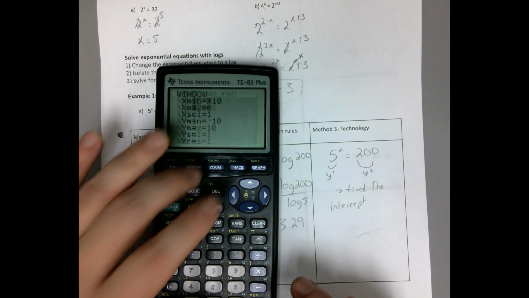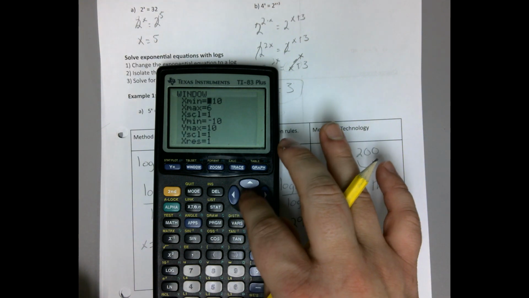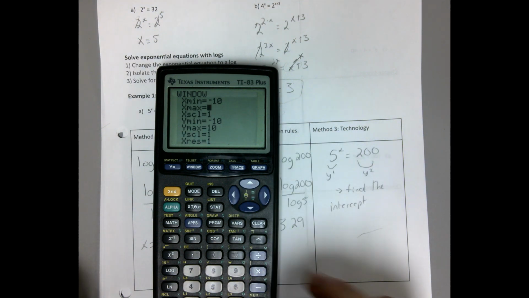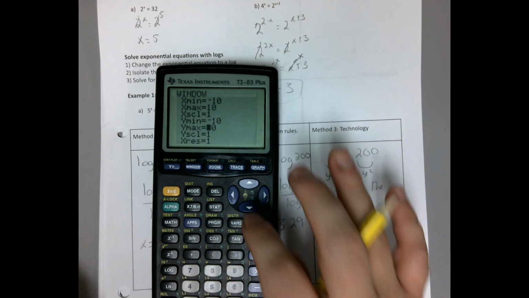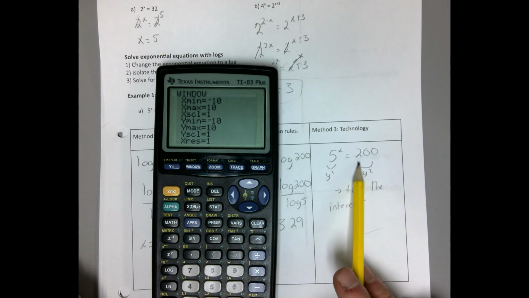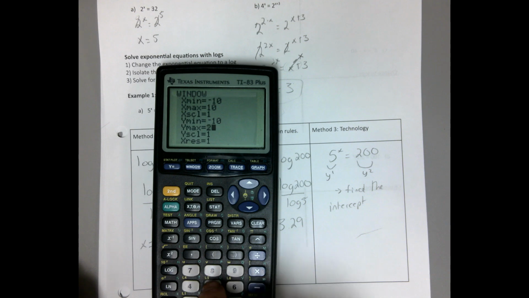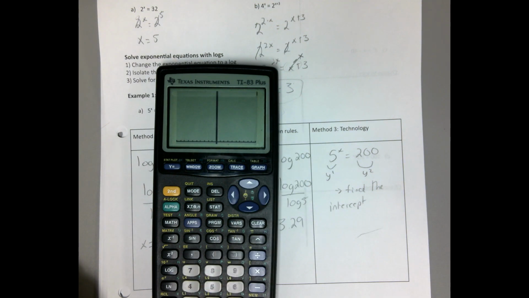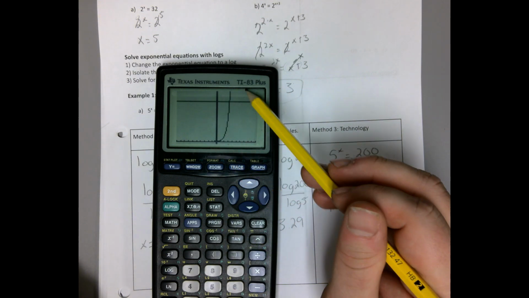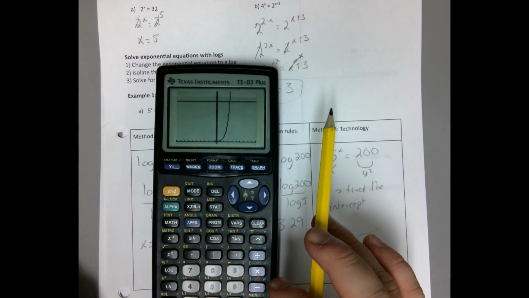I'm going to go to my window. I'm going to change my x maximum to 10. I like to have it 10, negative 10. On my y maximum, I know it has to be above this 200, so I'm going to change my y maximum to about 250. And then hit graph. Well, that's our exponential function, and then we have our line come across.